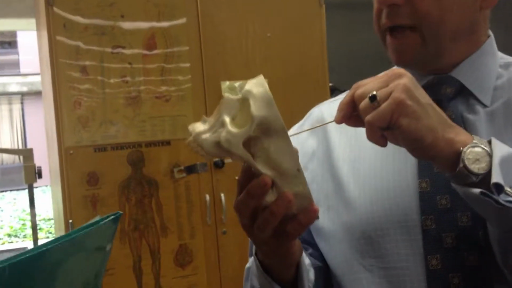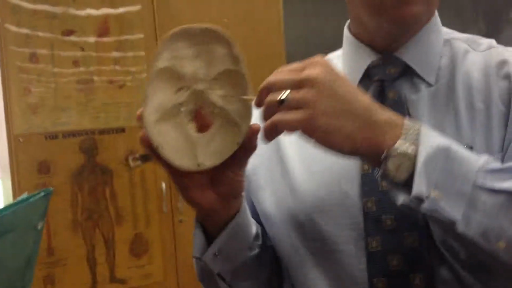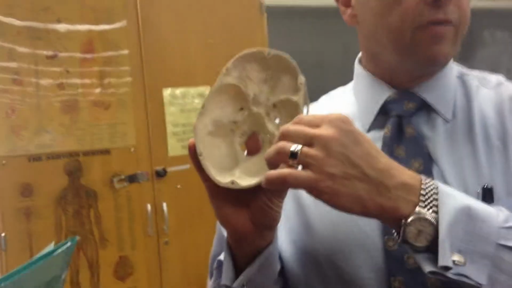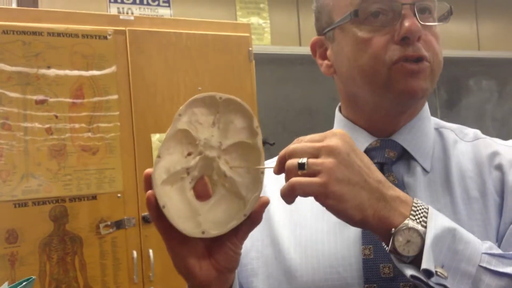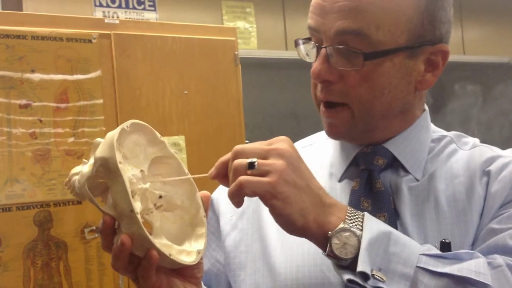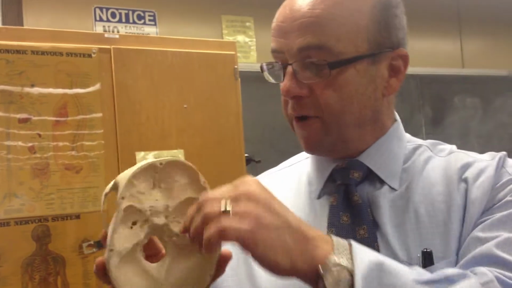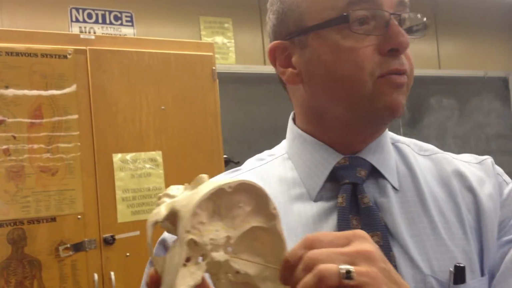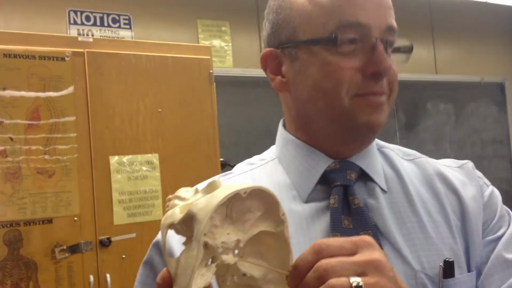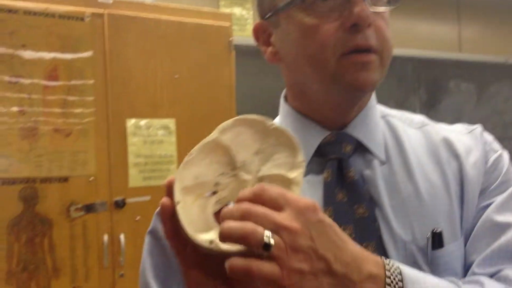Okay. What foramen is this? Foramen ovale. How about that foramen right here? Foramen spinosum. It's posterior and lateral to the foramen ovale, right? How about this foramen right here? Big and round. Foramen rotundum, okay? How about this foramen right here?